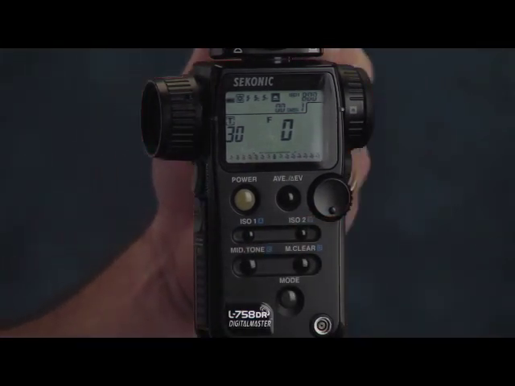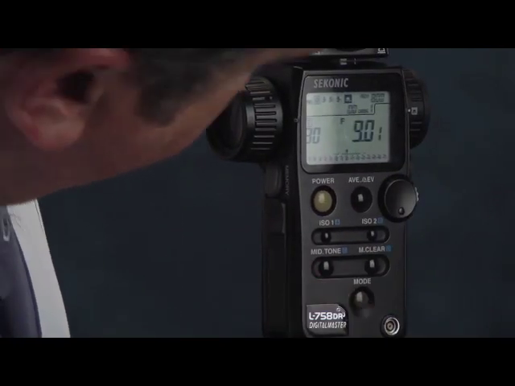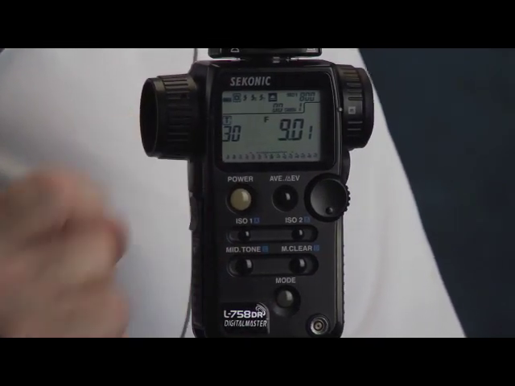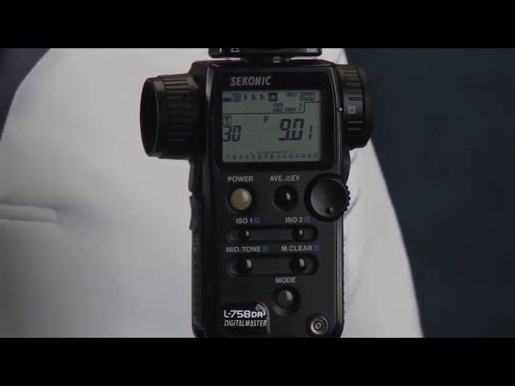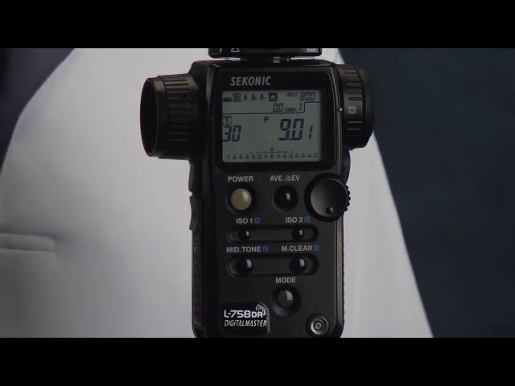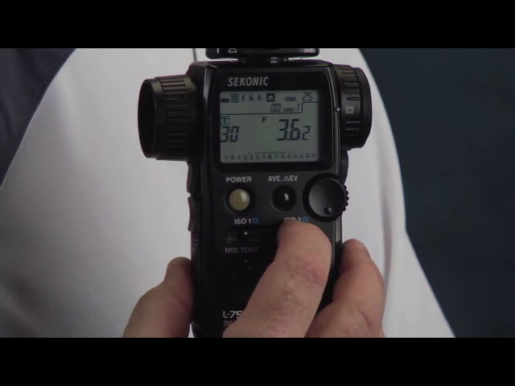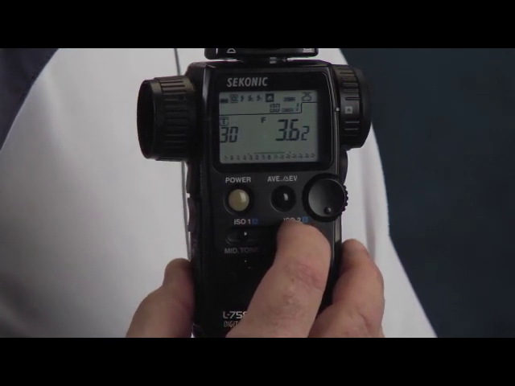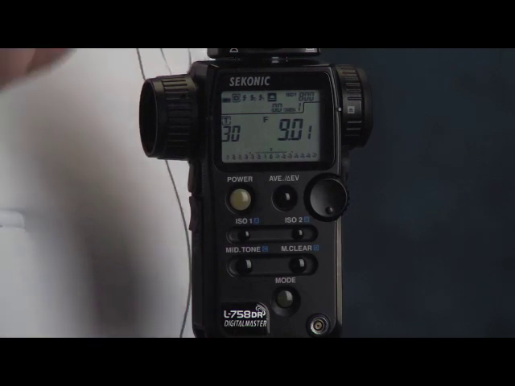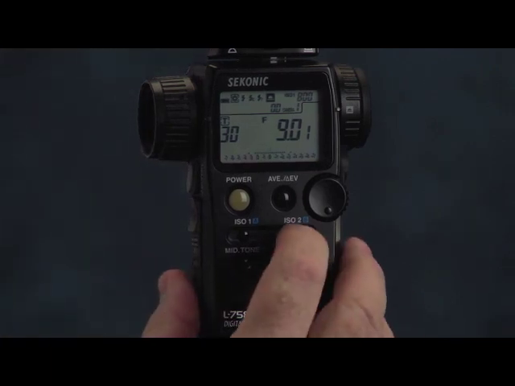So let's say, for example, I wanted to just measure the lights here in the studio. I can take an ambient light meter reading, and I see that I get 1/30th of a second at F9. Well, what if I wanted to know 2.5 stops down for that? Let's make believe that was my highlight reading in a bright cloud, and I want to place this on the right-hand side. If I just push the ISO 2 button now, notice it changes from F9 to F3.6. So that's 2.5 stops open from that F9, and that would put that bright highlight right at the edge without blowing it out. So it's really as simple as that.